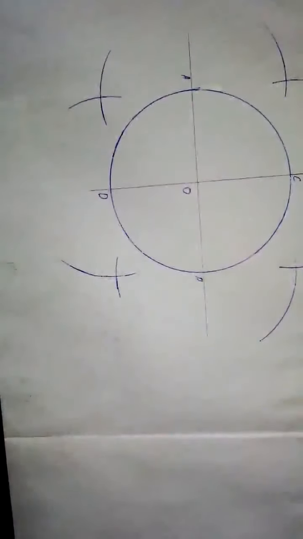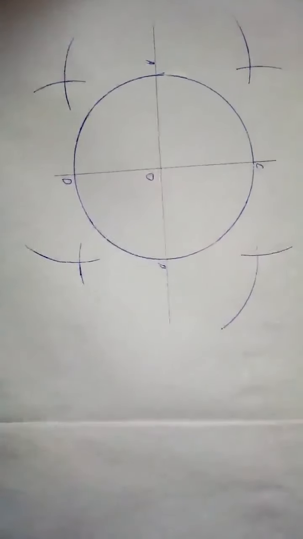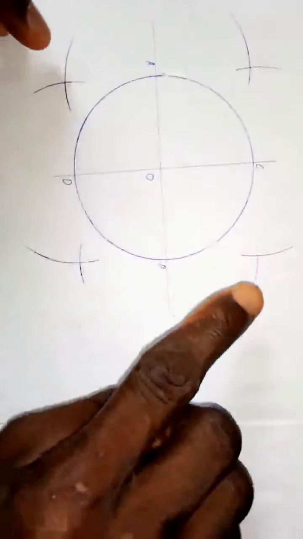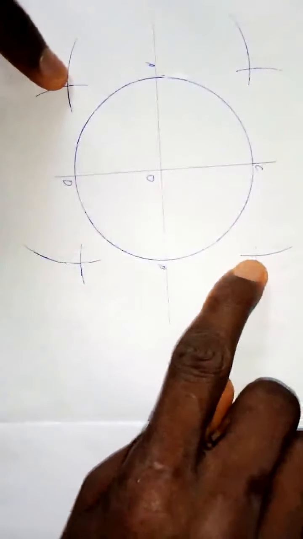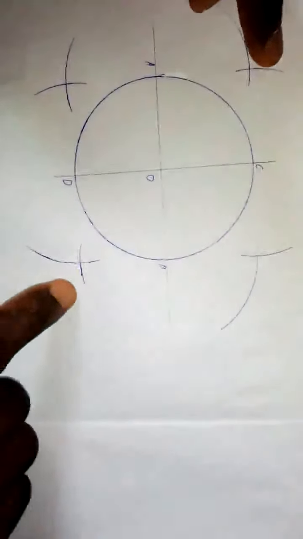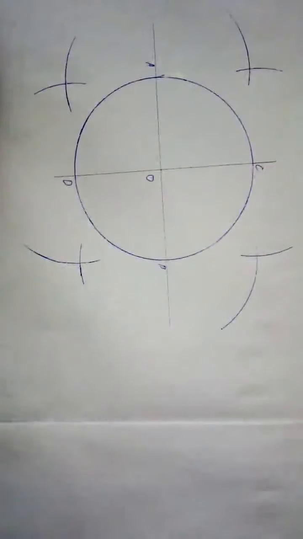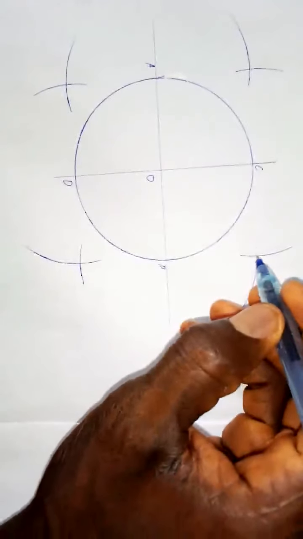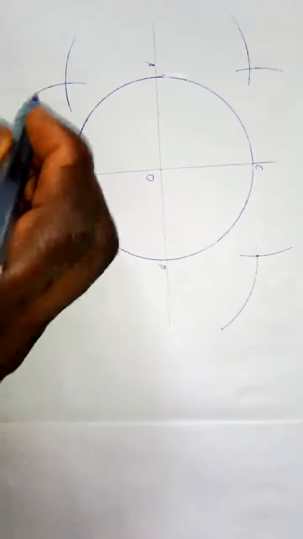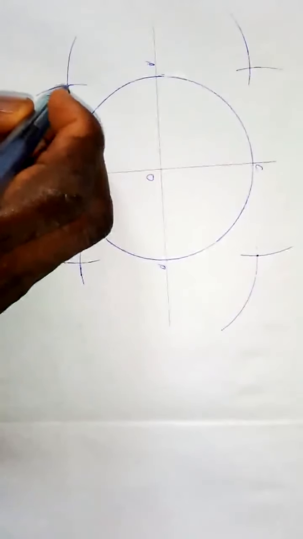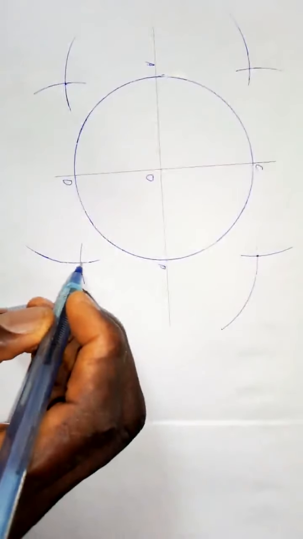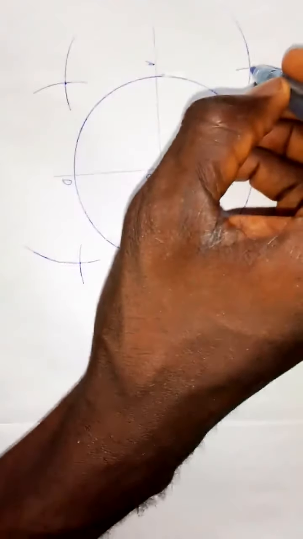So that's it. The next thing you are going to do is to join these points together. The arcs here intersect at this point, this one intersects at this point, this at this point, and this at this point.